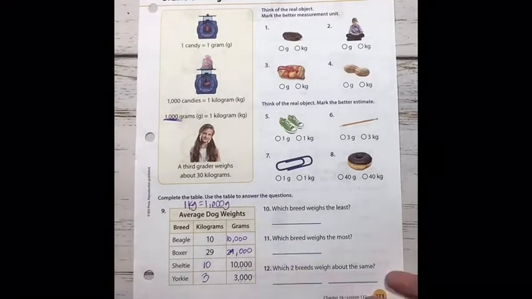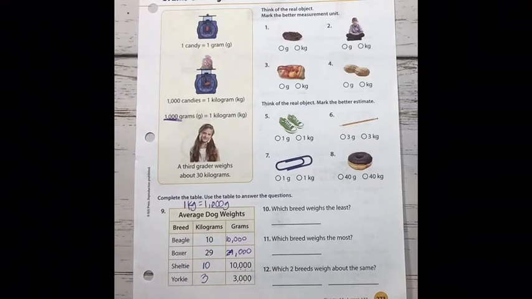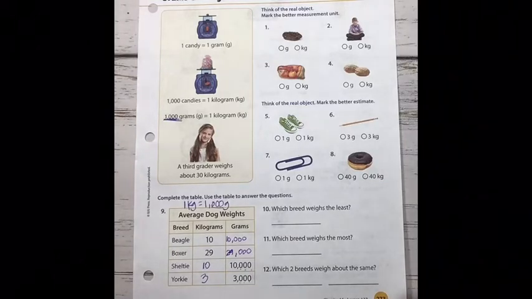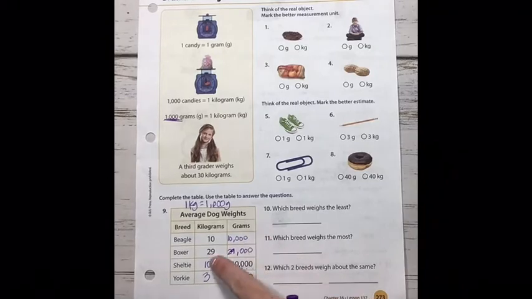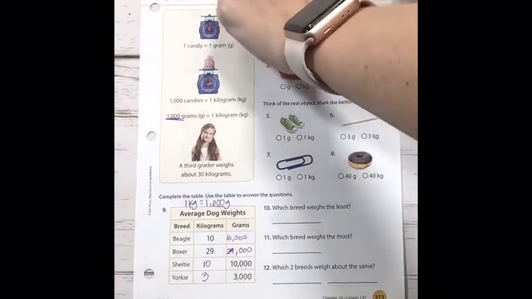Remember, this part right here, you don't need to know how to do that right now. So if you understood that and that made sense, great. If that was super confusing and you're like, I have no idea how you came up with those answers, totally fine. This is just an introduction. So now that it's filled in, you can answer these questions. The questions you should be able to answer, no problem.